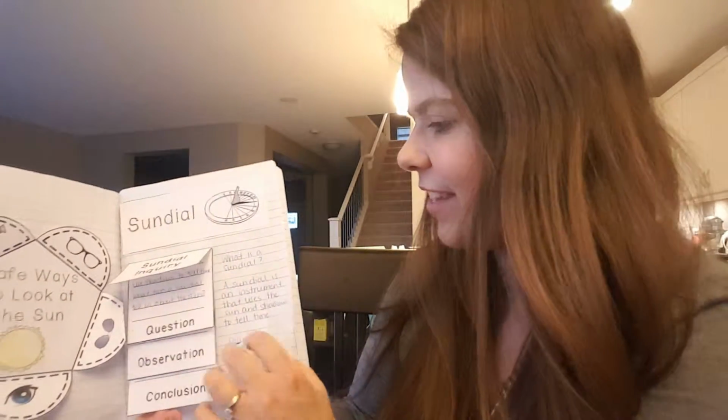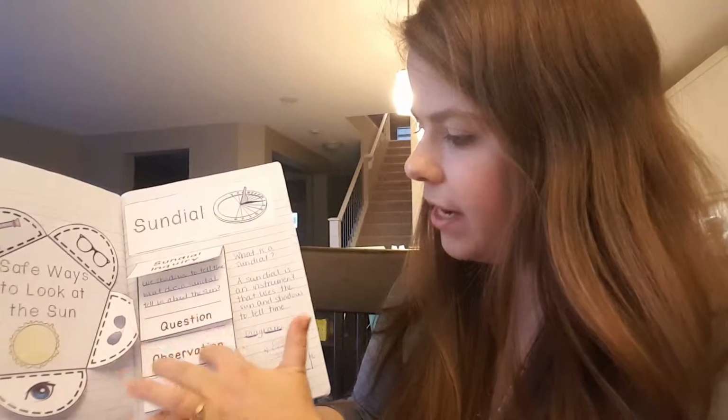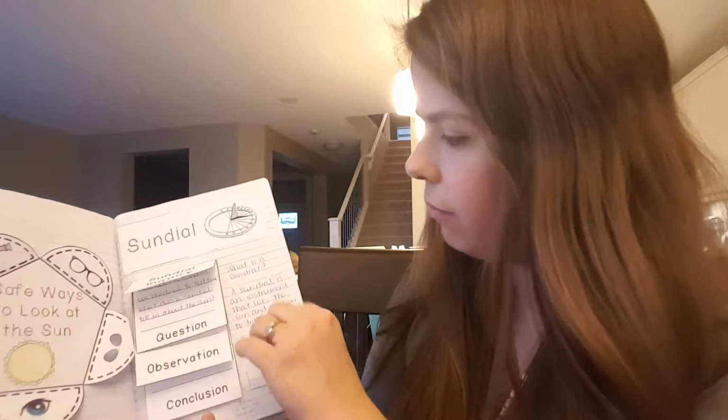Okay, so yeah, so again, everything's on the PDF file, but this is where you can write down all your information.